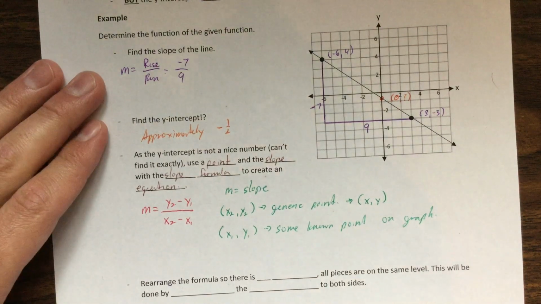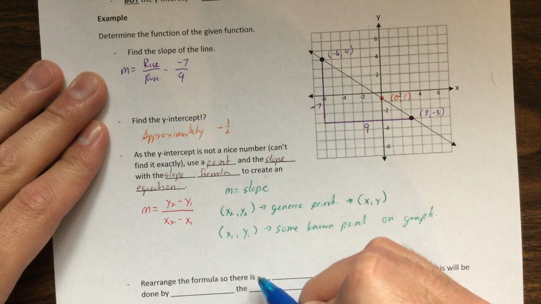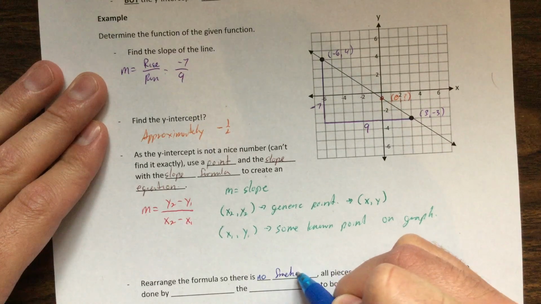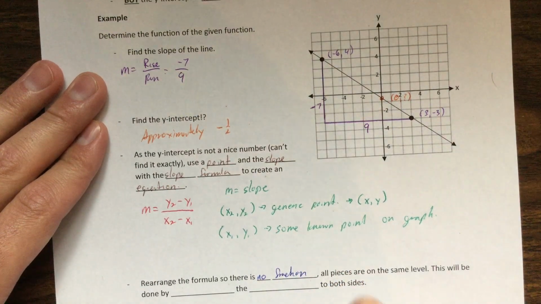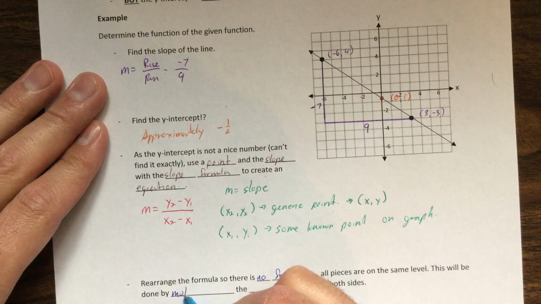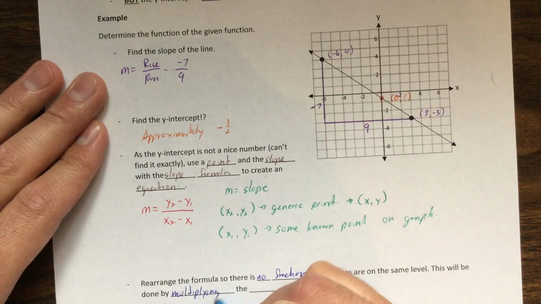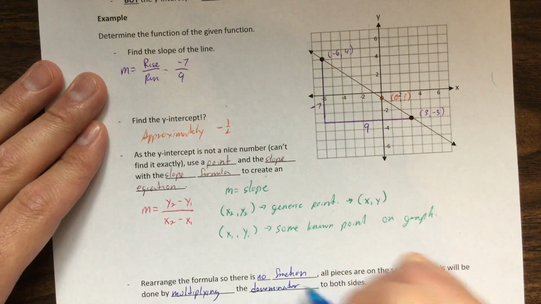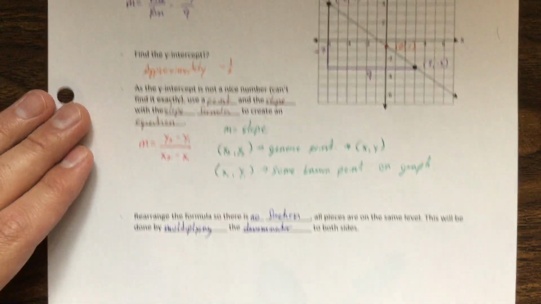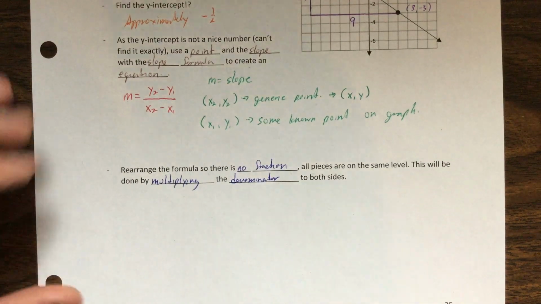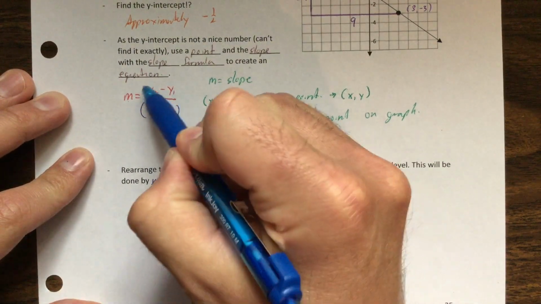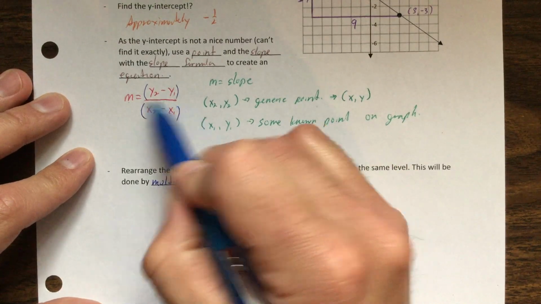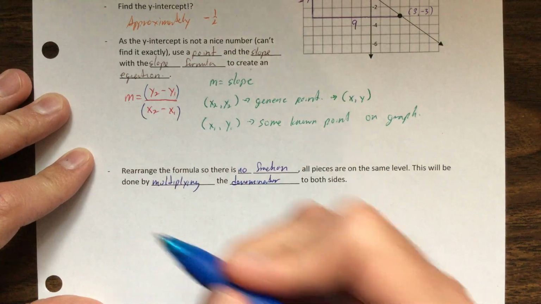Now, we're going to rearrange the formula so that there's no dividing or fraction, and all the pieces are on the same level. This is done by multiplying both sides by the denominator. Pretend these are in brackets. If I multiply both sides by the bottom, it cancels out and pops up on the other side.